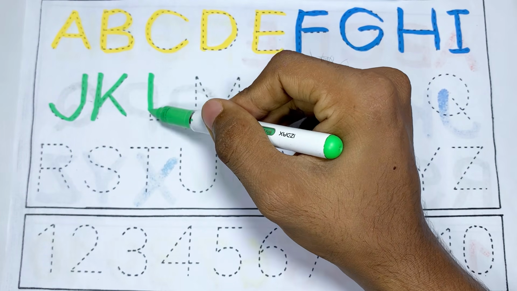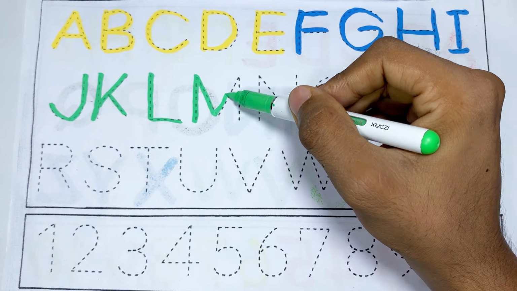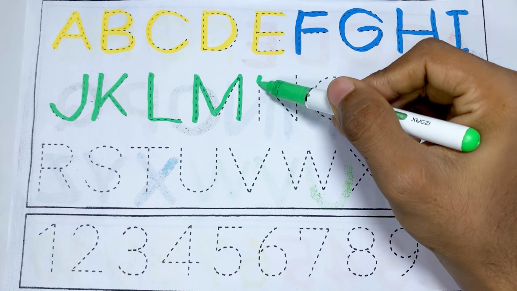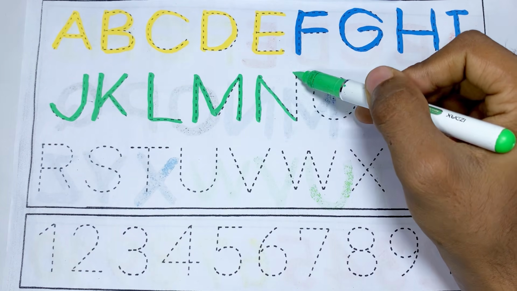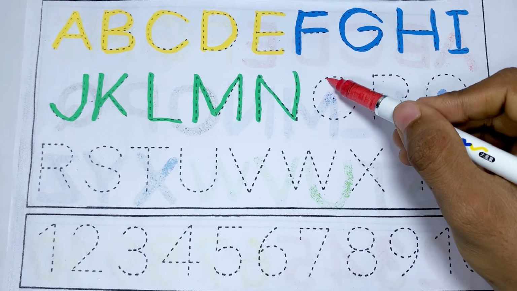K for king. L for lion. M for moon. And N for nose. Kids, now you draw O and use red color.